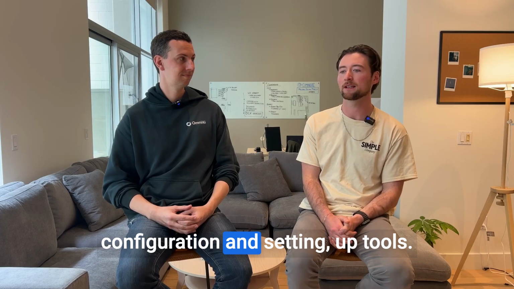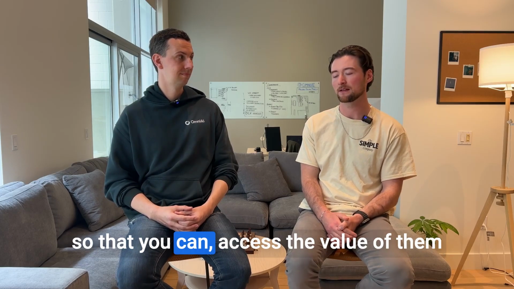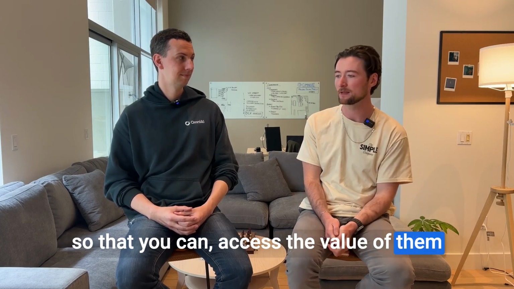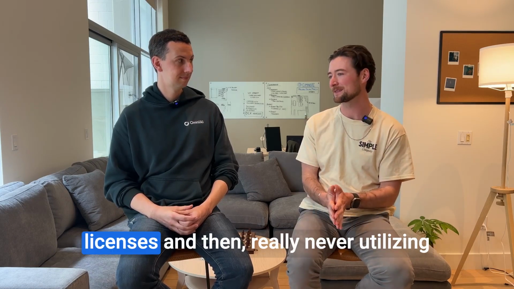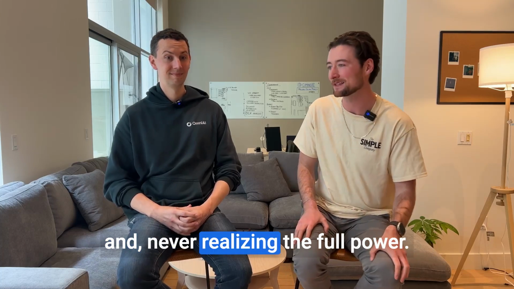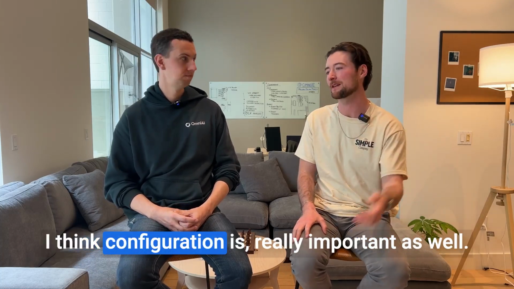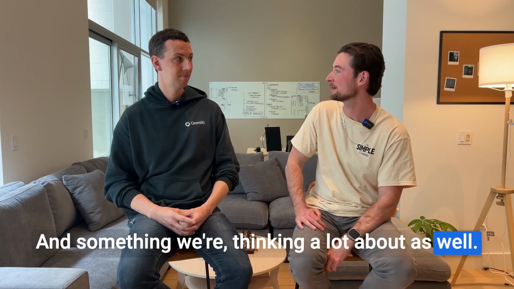So configuration and setting up tools so that you can access the value of them, instead of just buying the licenses and never utilizing and never realizing the full power. I think configuration is really important as well, and something we're thinking a lot about.